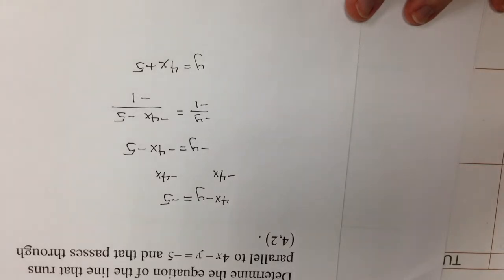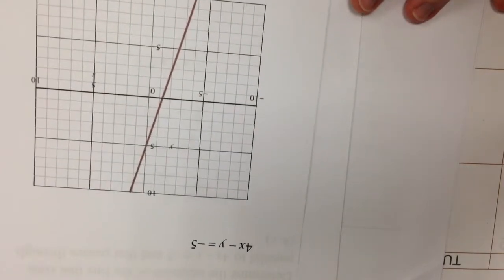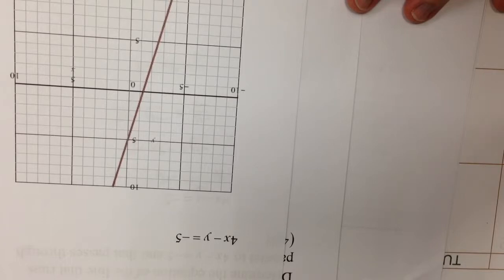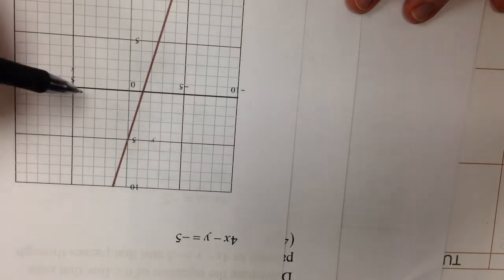And if you were to graph that, which represents 4x minus y is equal to negative 5, we're going to have a straight line, which in slope-intercept form is y is equal to 4x plus 5.